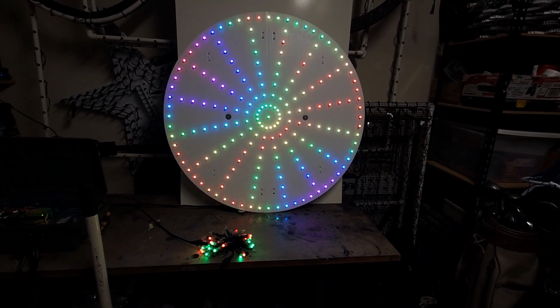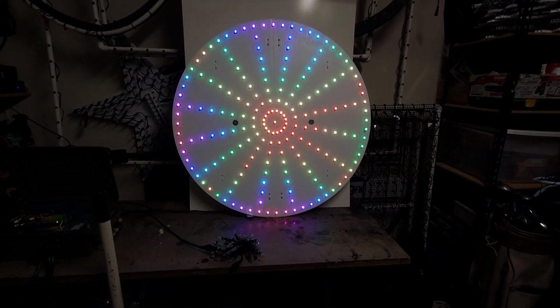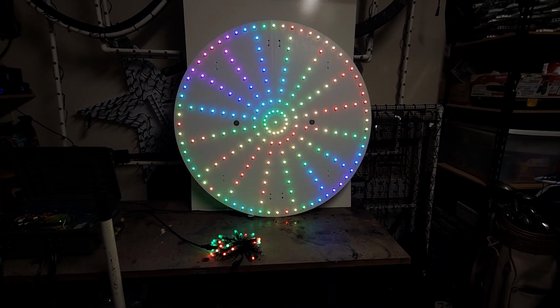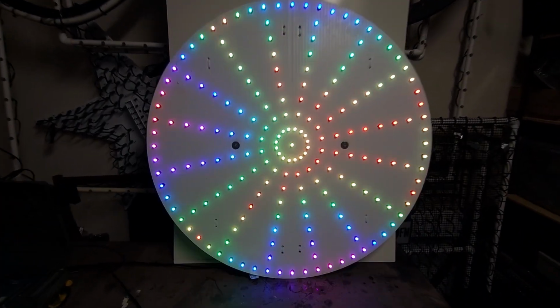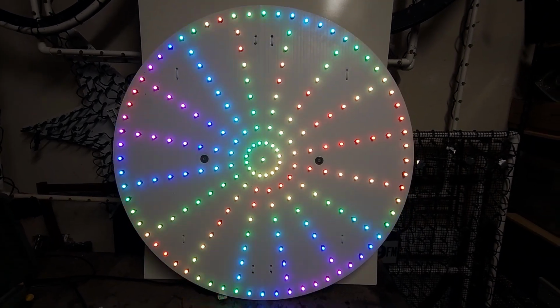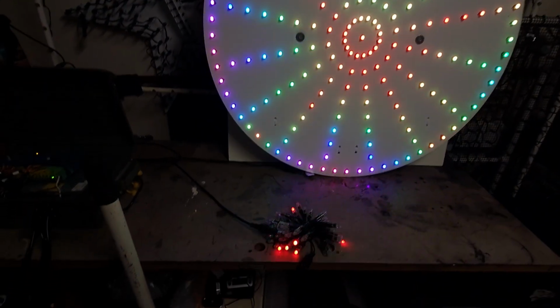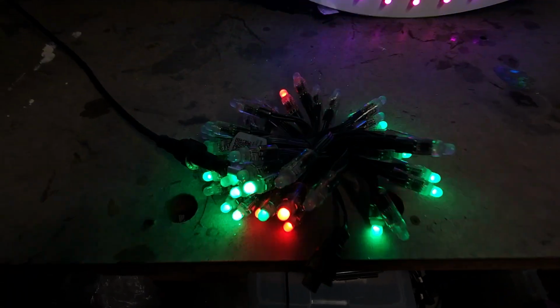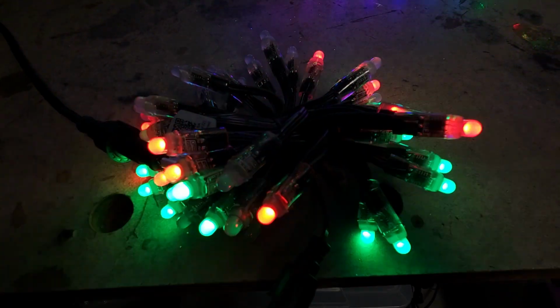All right. And there we go. We have a butterfly effect on the spinner. Right there. And we have a bounce left and right. And that's working and good to go.